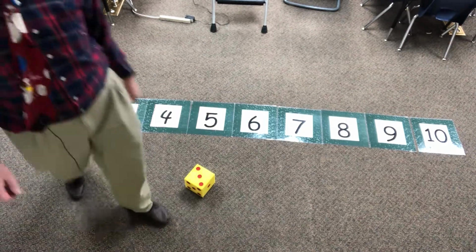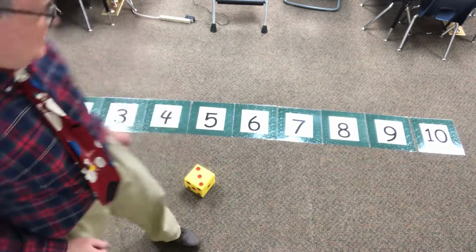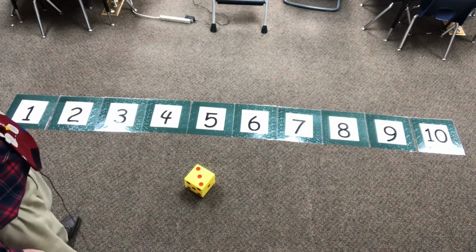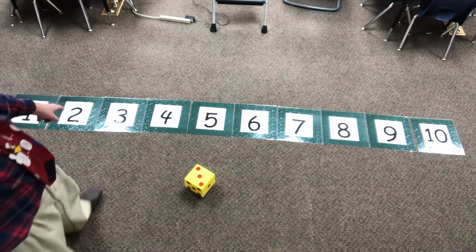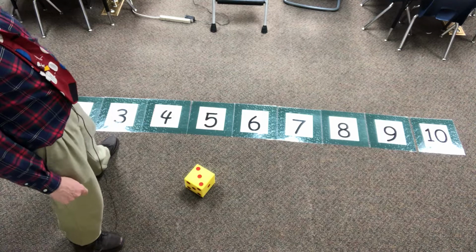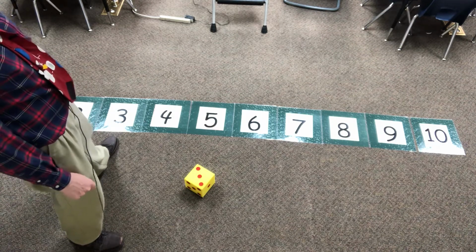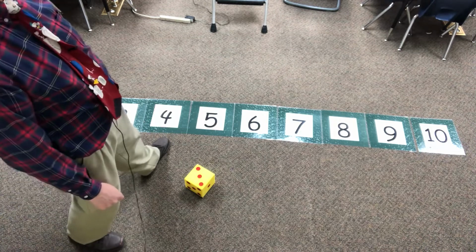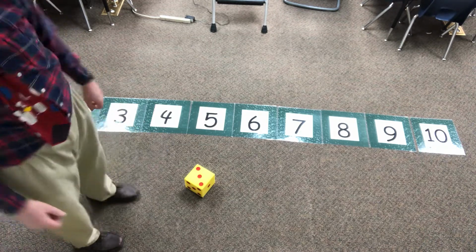Let's just point, because I'm afraid it's going to tip over. 1, 2, 3. So here's 3, right? Now we're going to add 1 more to that 3, which takes us up here, which is what? 4.